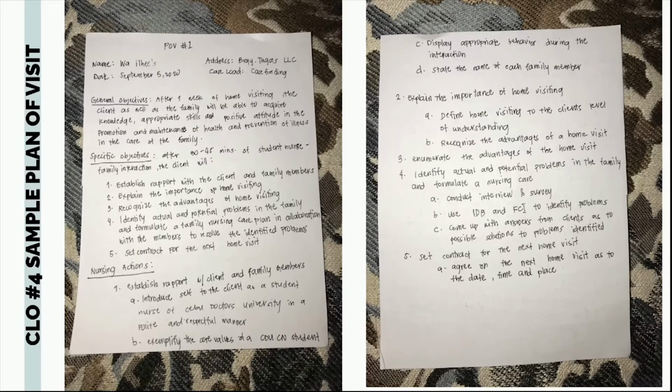B. Utilize family assessment tools such as the Initial Database or IDB and the Family Coping Index or the FCI to identify potential and actual problems. Letter C. Generate collaborative answers from the client as to the possible solutions to the problems identified. Number 5. Set contract for the next home visit. So you have to agree on the next home visit as to the date, time, and place.